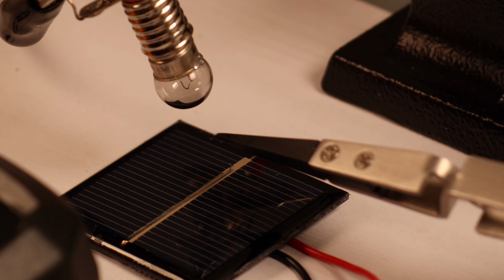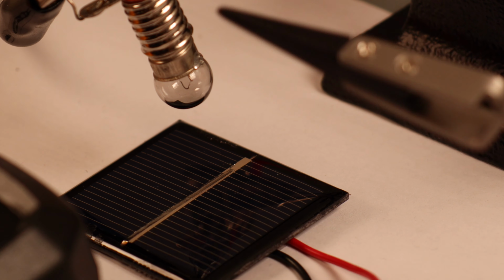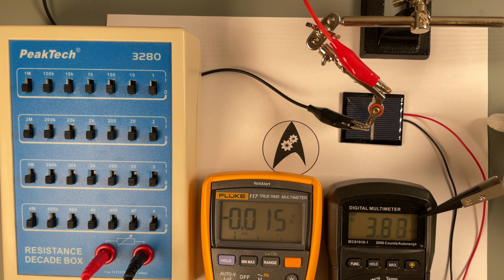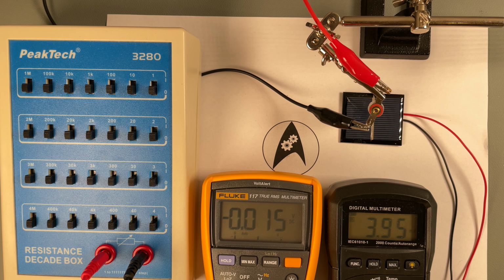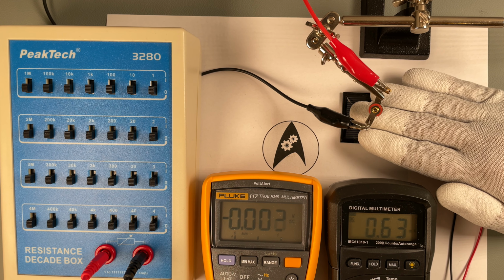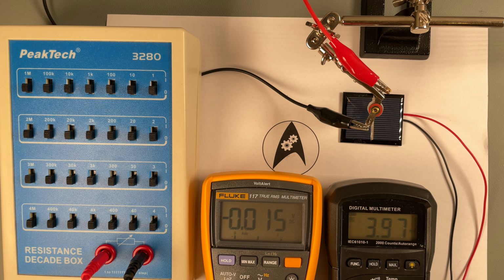Okay, this solar cell here is connected in series to this multimeter here, which is measuring milliamps of current at this moment in time. And the ambient light surrounding the experiment here is currently enough to produce a current flow of 3.87 milliamps, roughly. It's fluctuating a little bit depending on where I put my hand in the setup here. If I cover the solar cell, you can see it go down. Now it's going up again.